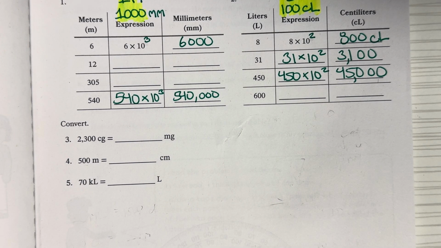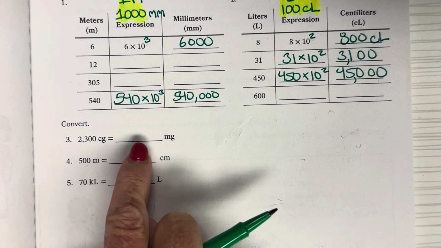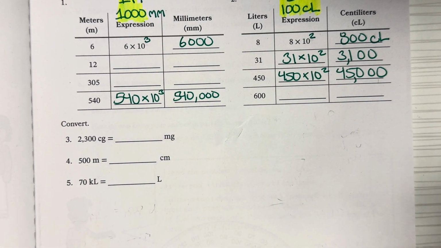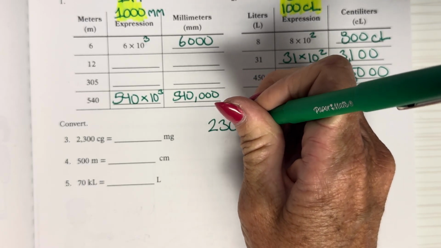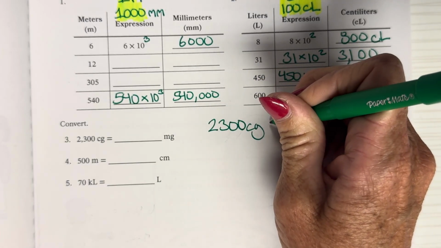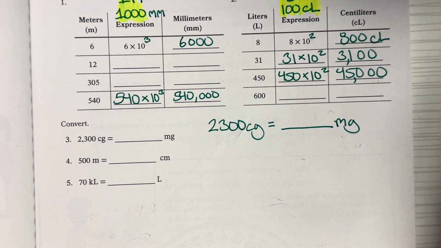Okay, so this one I have 2,300 centigrams equals how many milligrams? Okay, so I'm going to set this up. I'm going to write it over here so I have a little bit more room. Centigrams equals how many milligrams? Because I like to have some space.